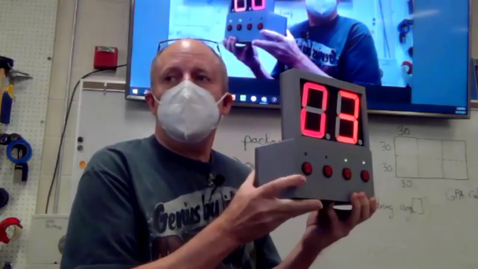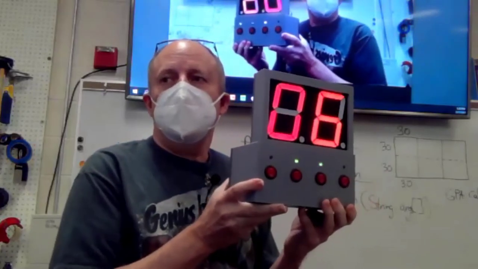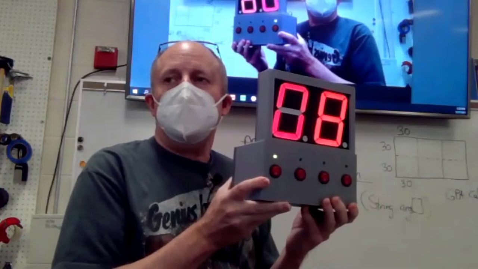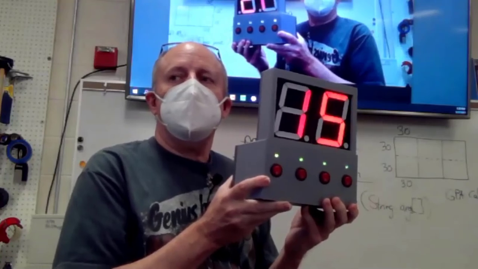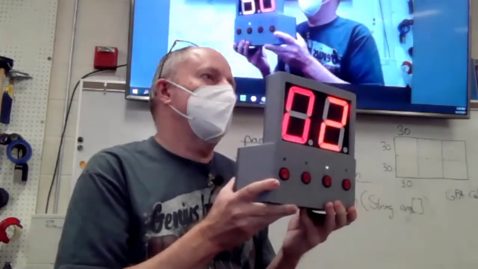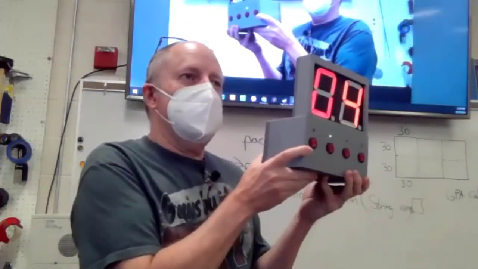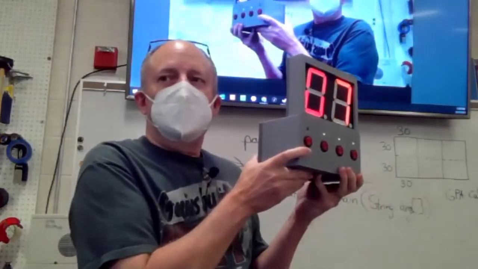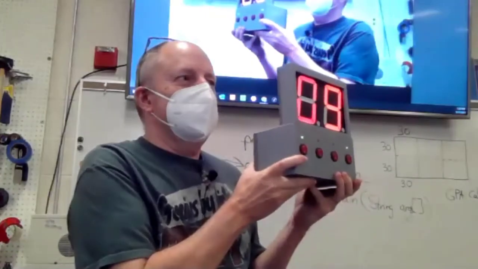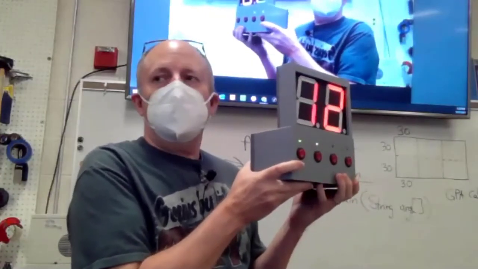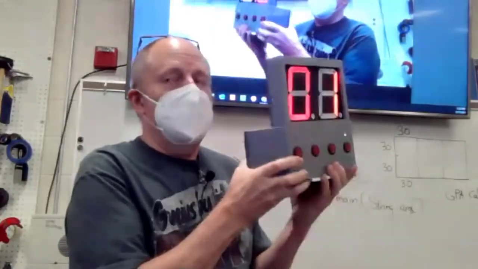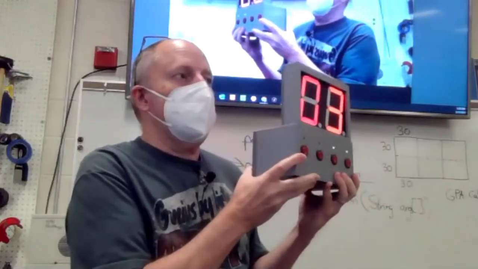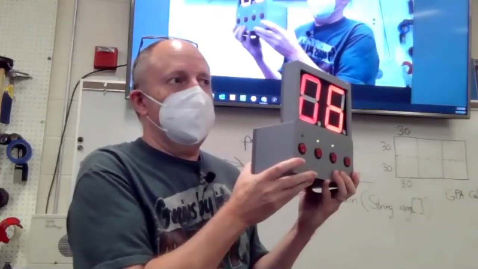1, 2, 3, 4, 5, 6, 7, 8, 9, 10, 11, 12, 13, 14, 15, back to 0. 1, 2. See that pattern? It's an interesting pattern, okay? It doesn't seem to make a lot of sense. But if you look at it from a point of view of place value, this is 1, this is 2, this is 4, this is 8, and the pattern starts to make sense a little bit, or hopefully it does.